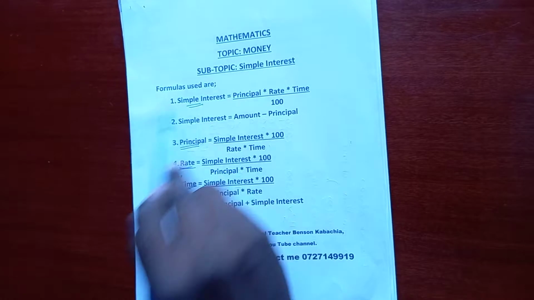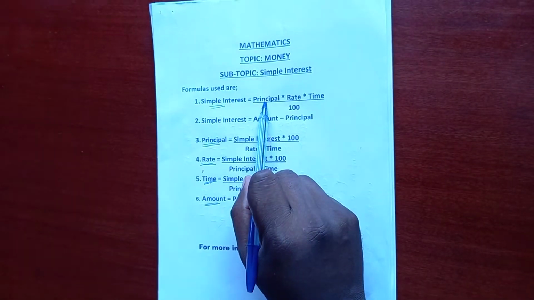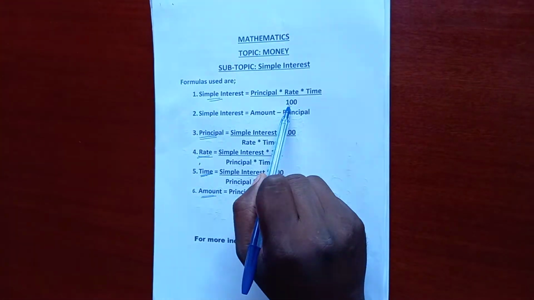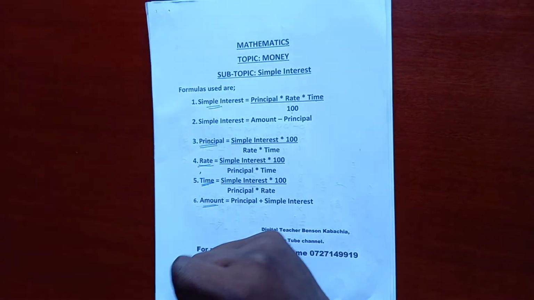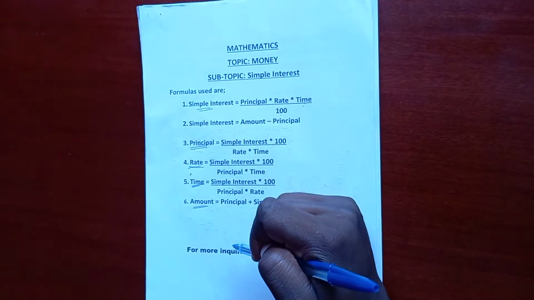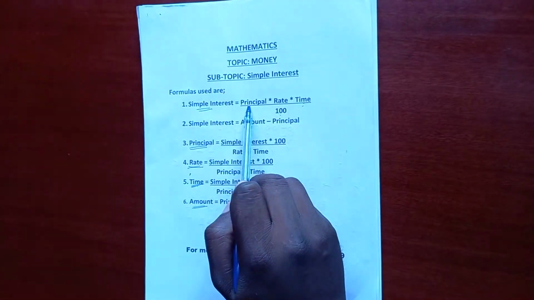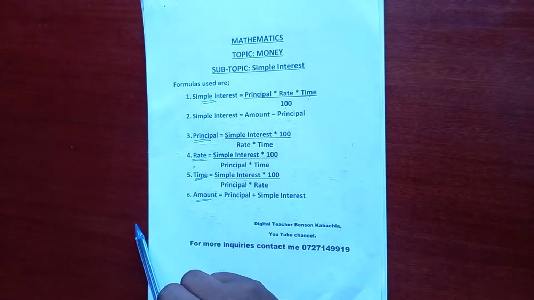Simple interest is obtained by multiplying principal by rate, which is a percentage, that's why we say over 100, times time, whether it is per month or per annum. So simple interest equals principal times rate times time over 100.